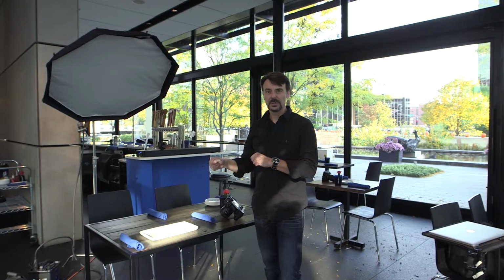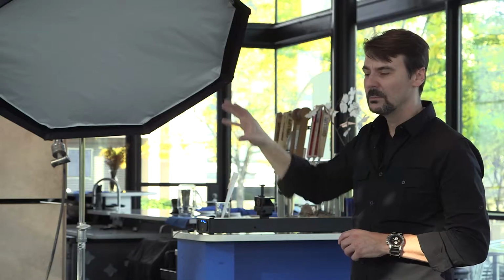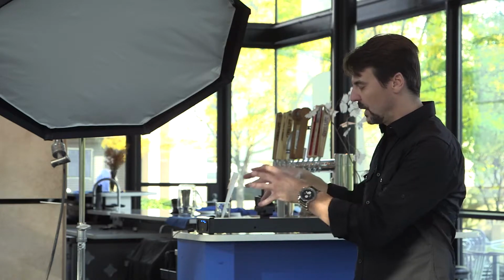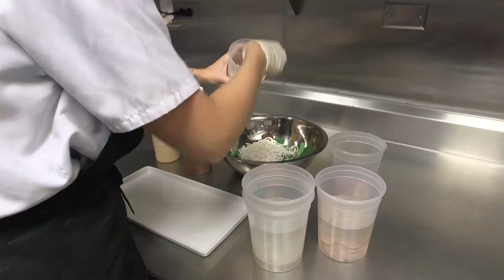I can plug 2 heads into it, which means I can light my main dish as well as pop a little light on the background with very minimal equipment. That's where I'm going to start, right here crafting this light as I'm waiting for the chef to bring me his first dish.